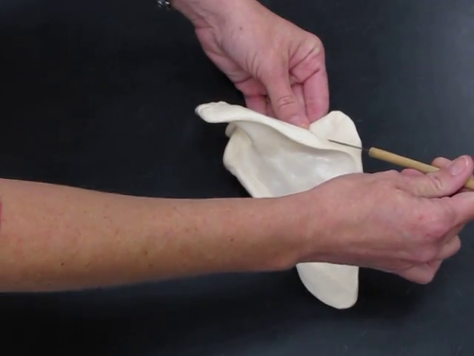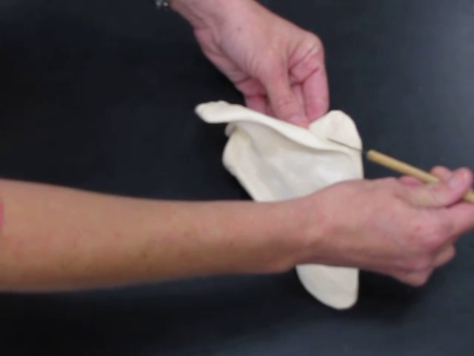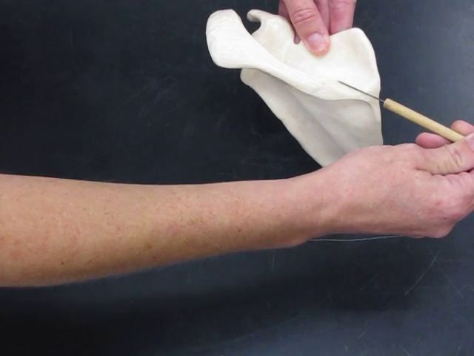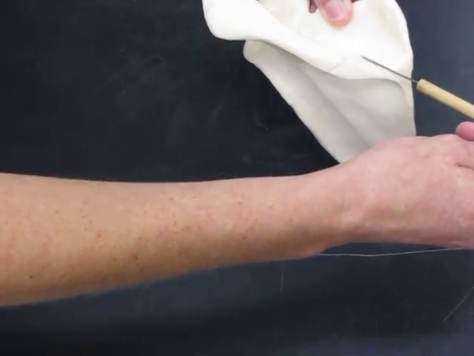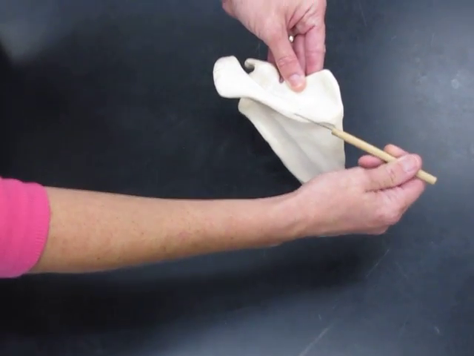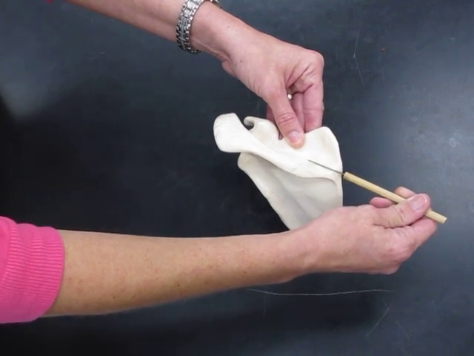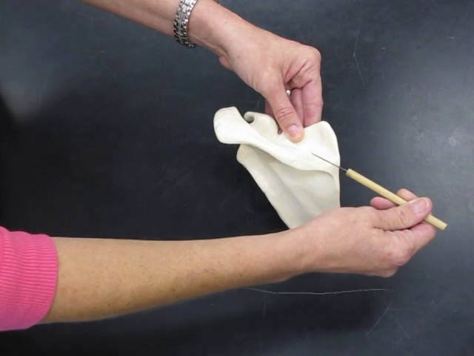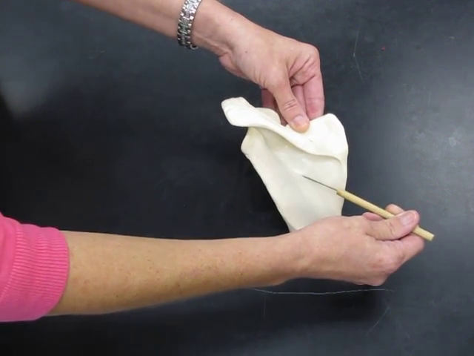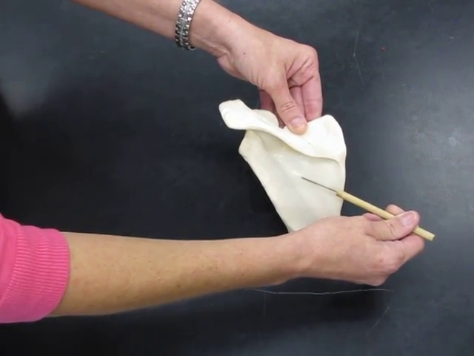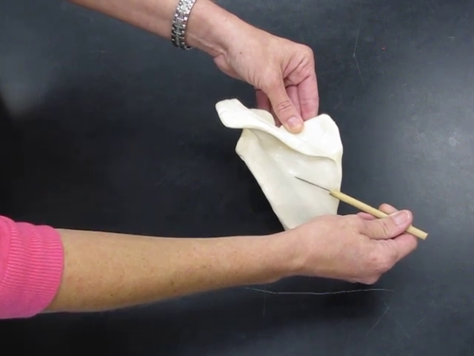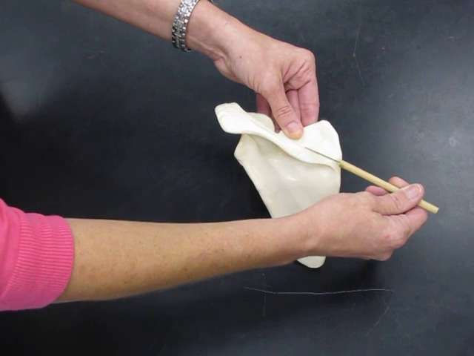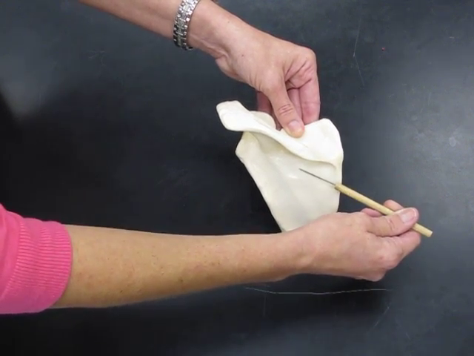Above it is the supraspinous fossa. Remember, supra means above, spinous is the spine, so supraspinous literally means above the spine. You can remember that. Then below the spine, we have infraspinous, like inferior or below. So we have spine of the scapula, supraspinous fossa, infraspinous fossa.